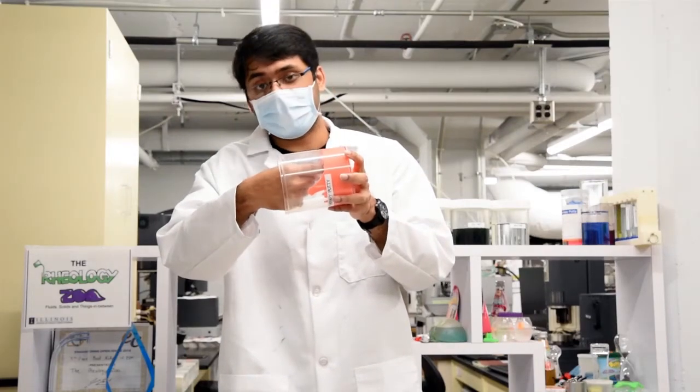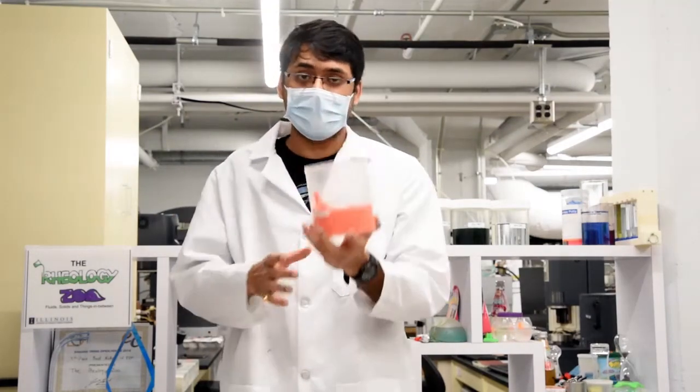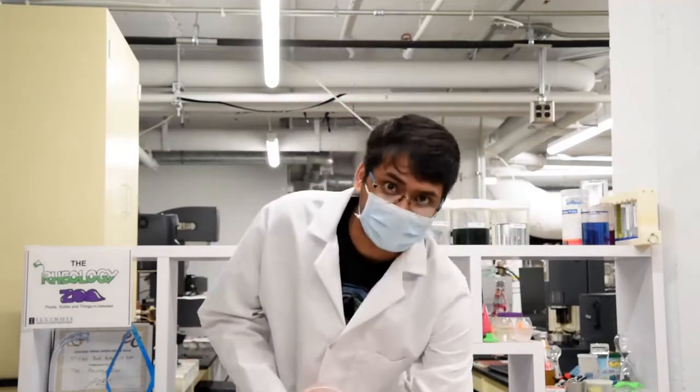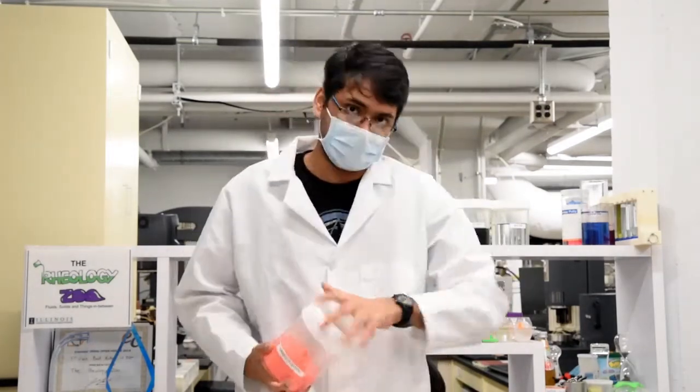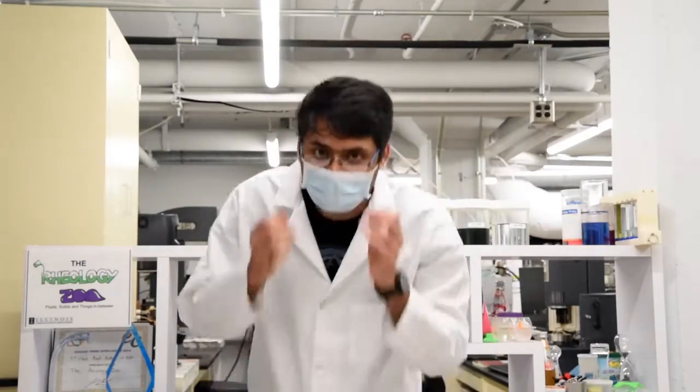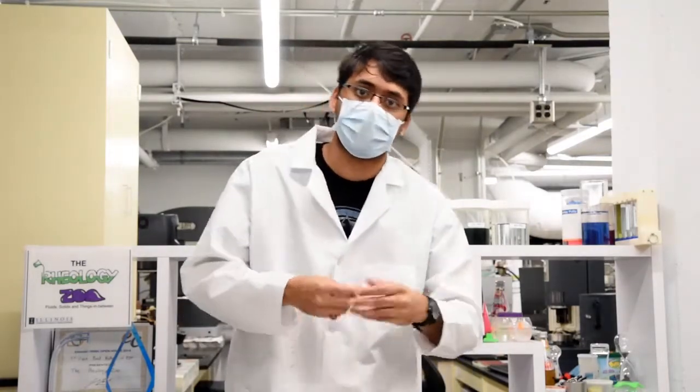So these materials are called viscoelastic. See, I made a dent. These are viscous or fluid-like and elastic or solid-like, depending on how fast of a deformation is applied to it, whether I'm deforming it quickly or if I'm deforming it slowly.